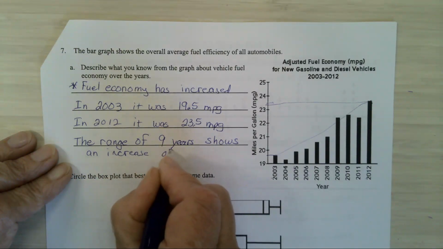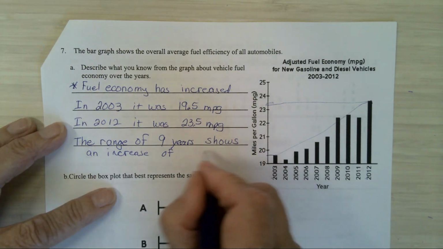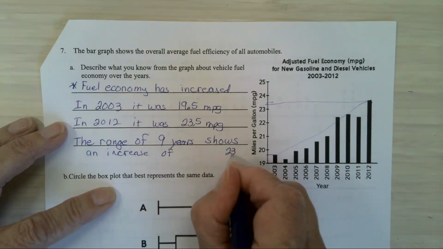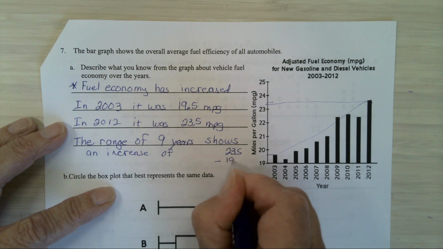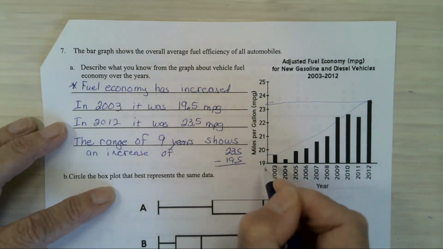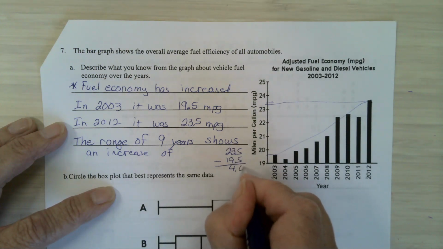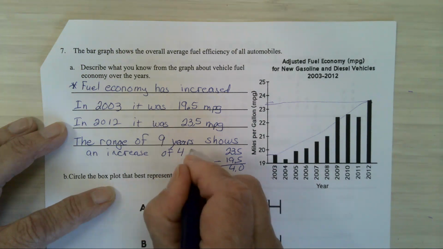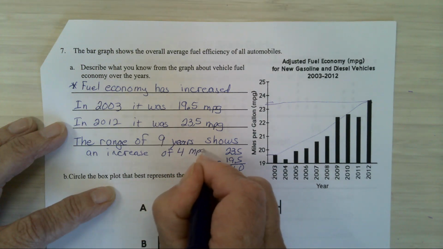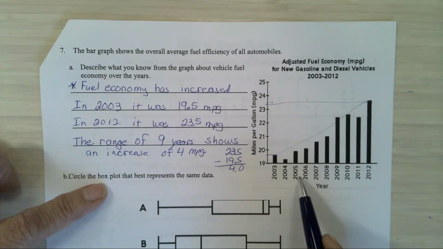What is 23.5 minus 19.5? 4 miles per gallon. But it sure makes you think you got a lot more than a 4 miles per gallon increase, doesn't it? So that's just a little deceiving.